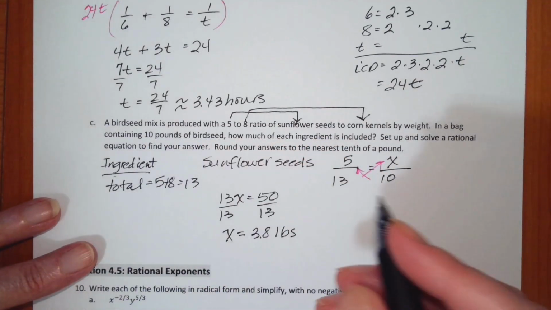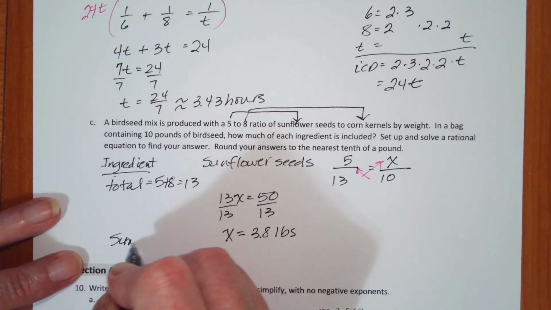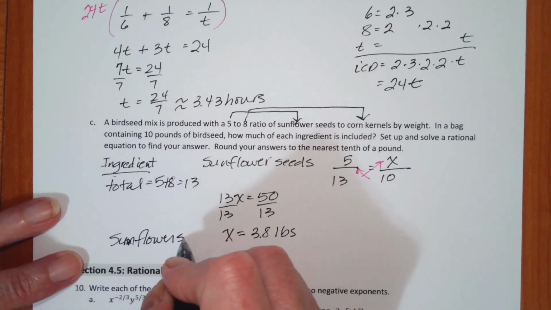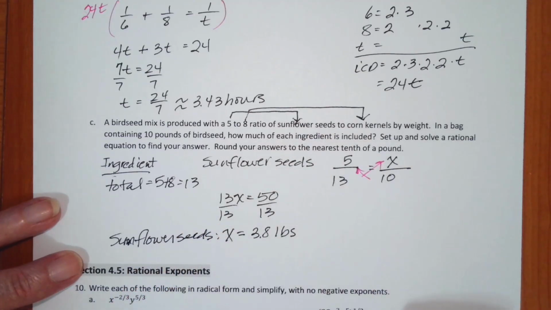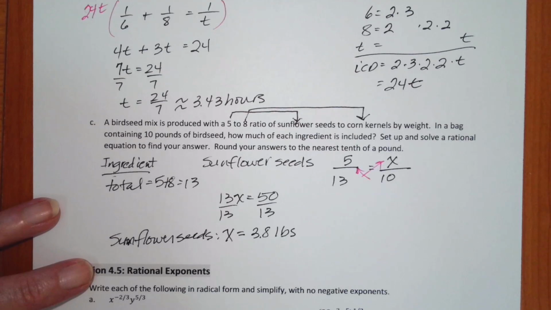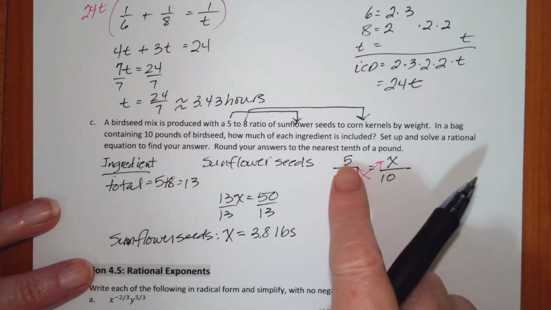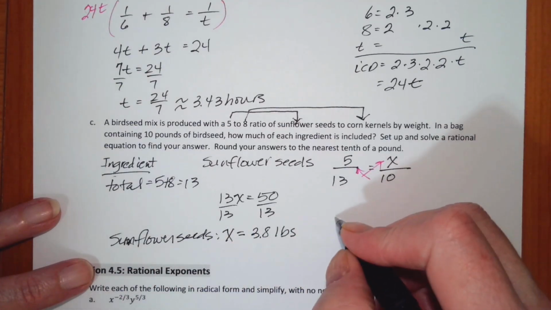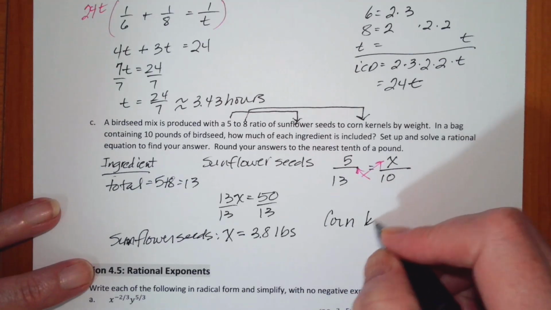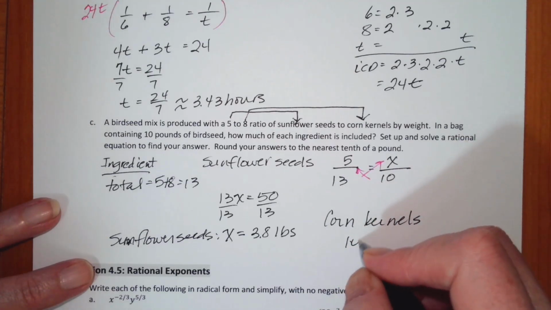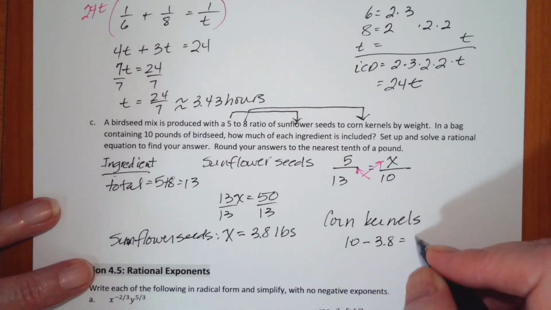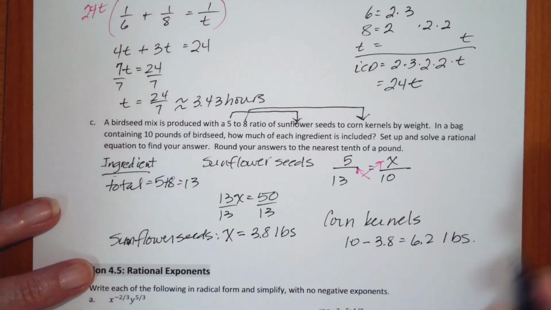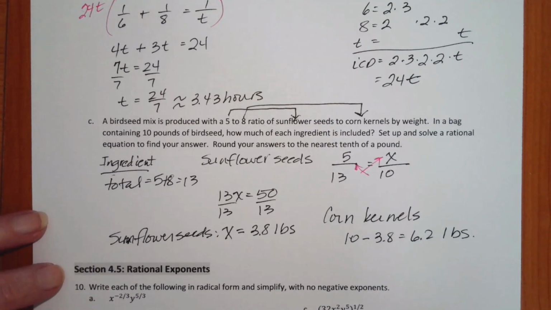So how much of each ingredient? Sunflower seeds is 3.8 pounds. Now there are a couple of ways that I can find the corn kernels. I can set up the same ratio, instead of 5 over 13, 8 over 13. But if I know the 10 pounds is total, then the corn kernels is 10 minus 3.8, which is 6.2 pounds. Don't make it harder than it is.